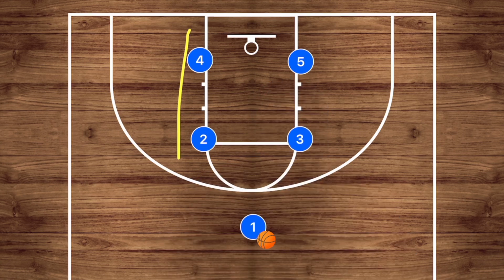So box offenses are generally going to be very simple, but I'm going to show you some more advanced things anyways.